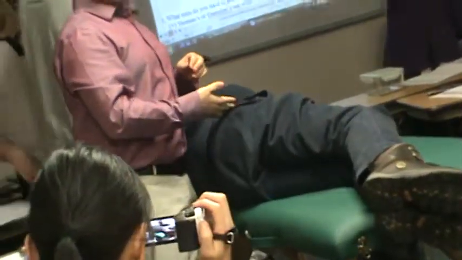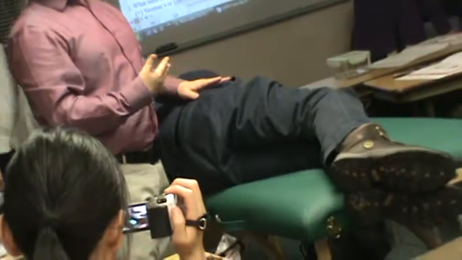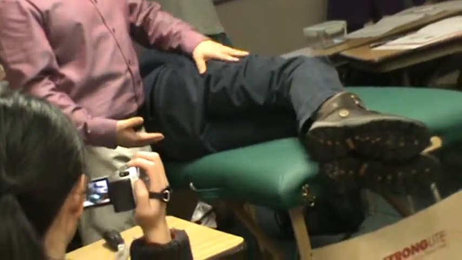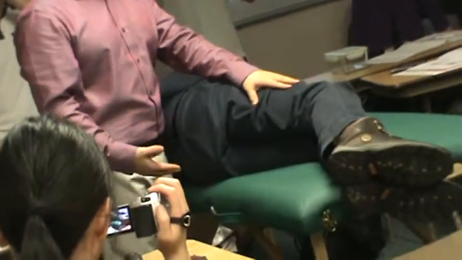Even him, he's a little bigger than I am. Lifting his leg up is very difficult, and he's pretty muscular. It's difficult to raise the patient's leg up with one hand, so I usually use two hands. So this is Ober's test.